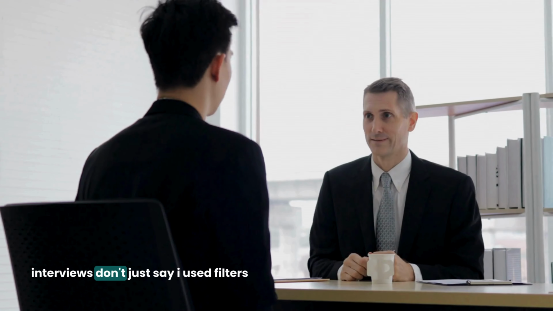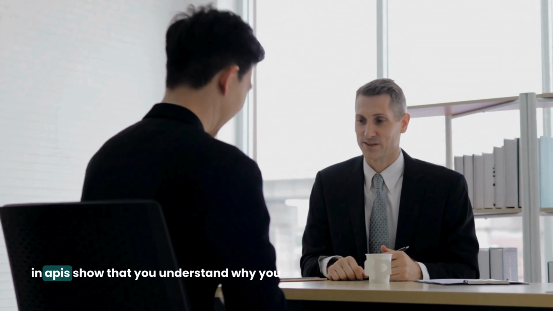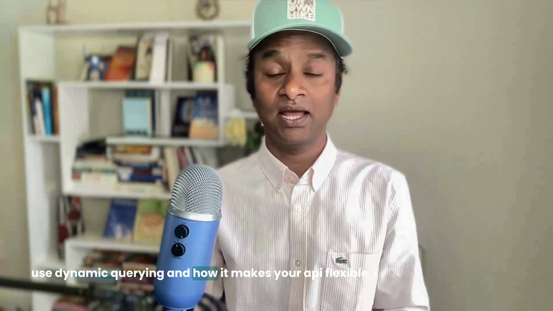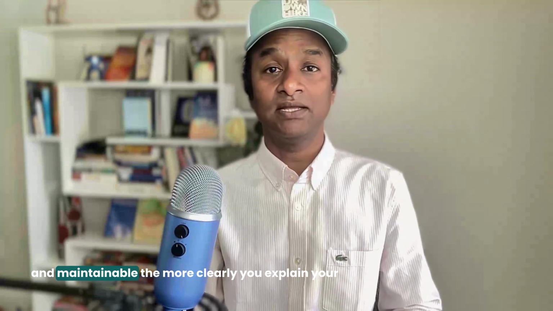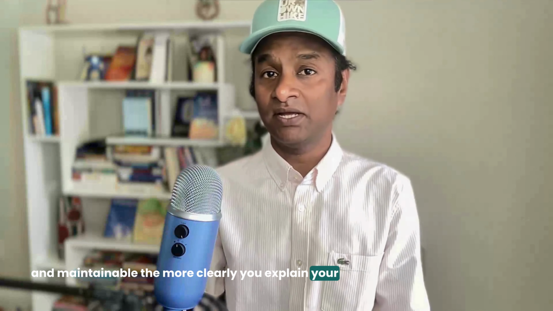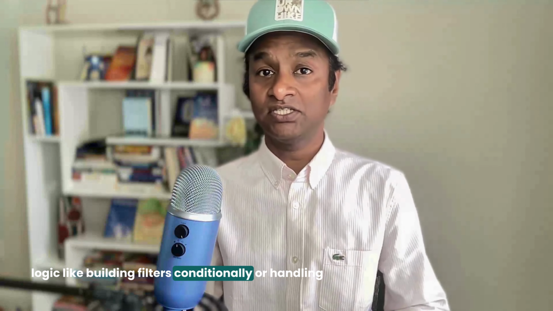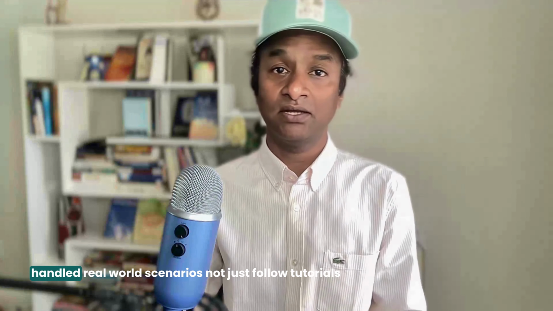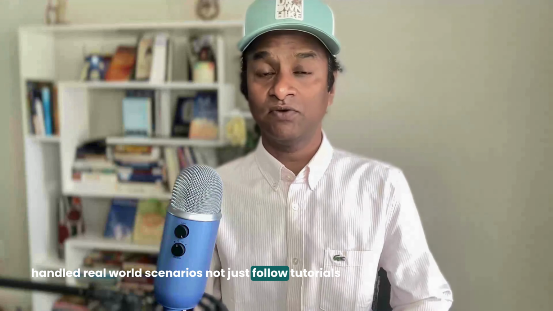In interviews, don't just say, "I used filters in APIs." Show that you understand why you use dynamic querying and how it makes your API flexible and maintainable. The more clearly you explain your logic, like building filters conditionally or handling optional params, the more confidence you give that you've handled real world scenarios, not just followed tutorials.